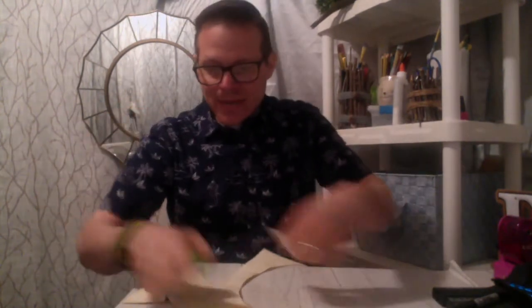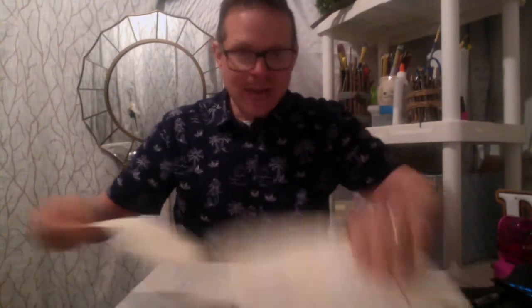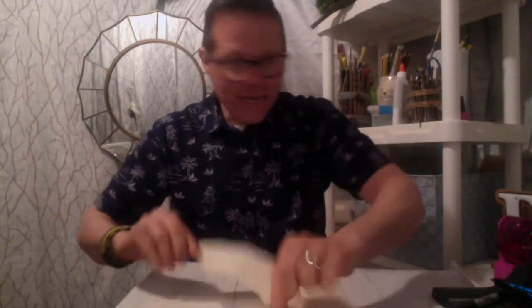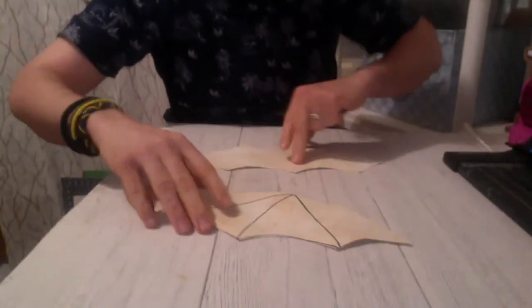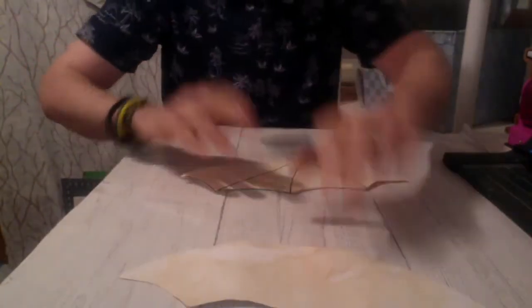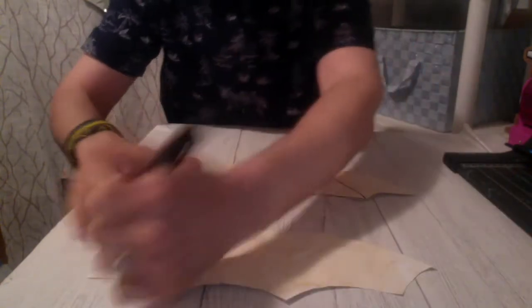So I'm going to take my Sharpie, and I'm going to move my scraps because I might need these for another part, and I'm just going to draw the black lines on it like I have on my first wing here. And let me move you down. Okay.